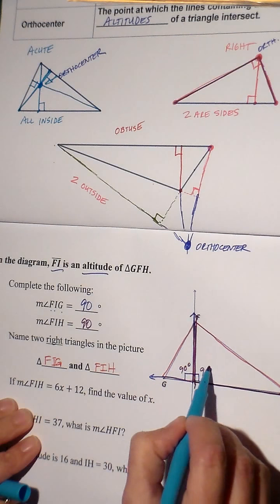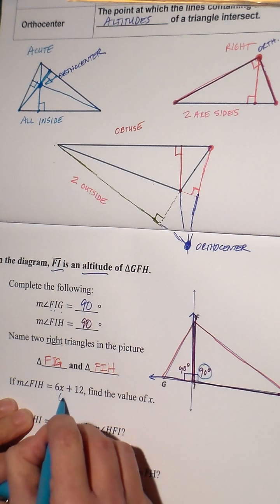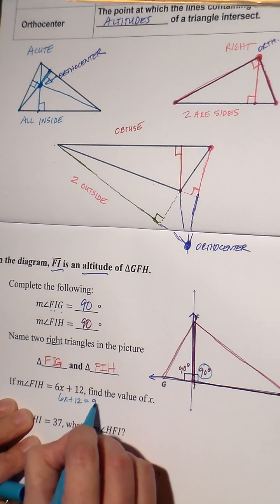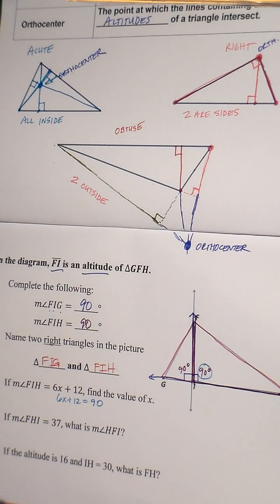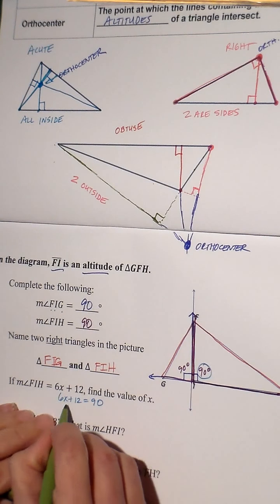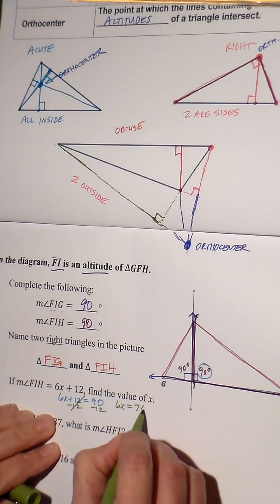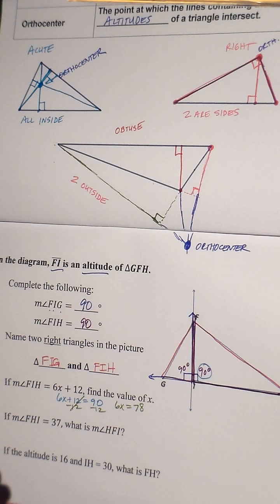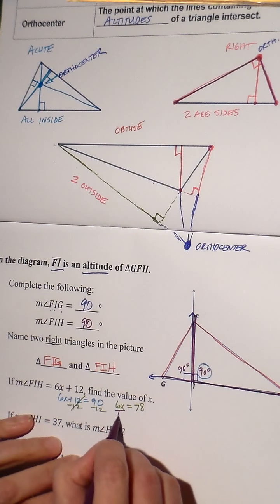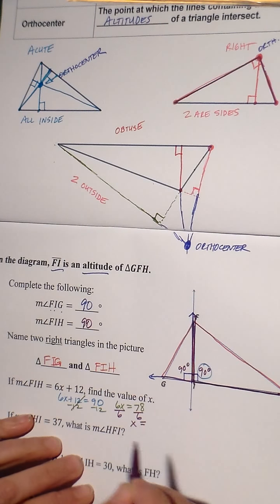Well, what do you already know it's equal to? 90. So that means 6x plus 12 has to equal 90 as well. So I'm going to subtract 12 from both sides. 6x equals 78. And then I'm going to divide both sides by 6. Okay.